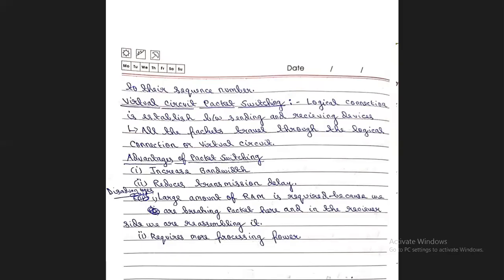But some disadvantages are also present for packet switching. What are the disadvantages? A large amount of RAM is required. For packet switching communication, the amount of RAM required is large because we are breaking the message into packets here and reassembling it on the receiver side. First, on the sender side, we are dividing the message into packets. So for this, a large amount of RAM is required.